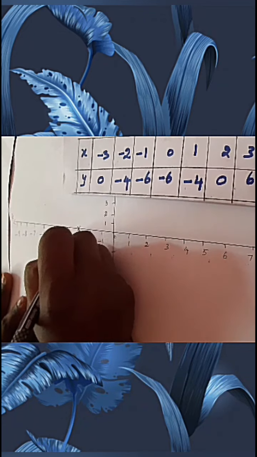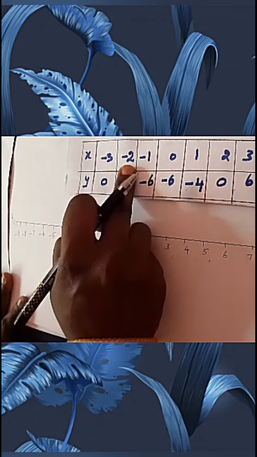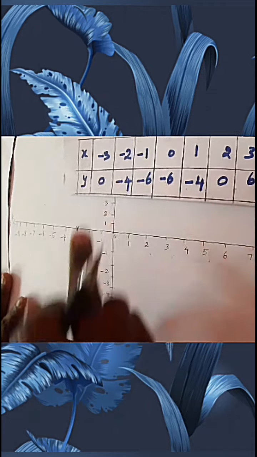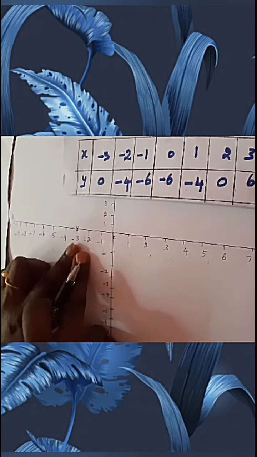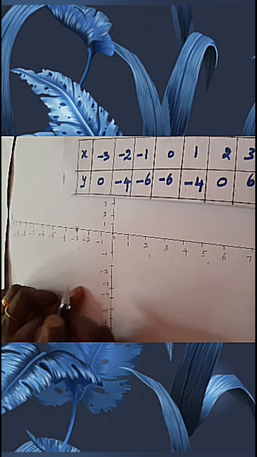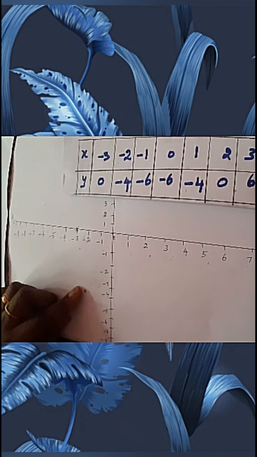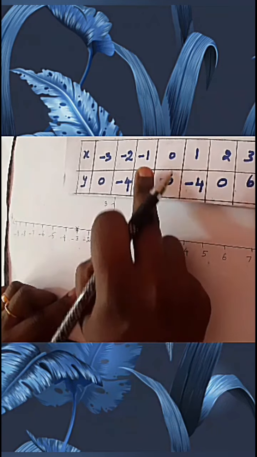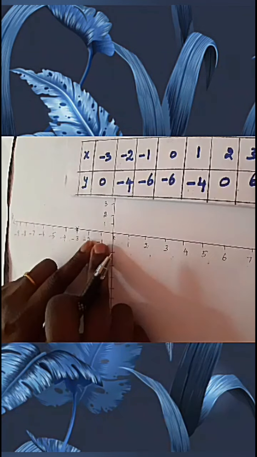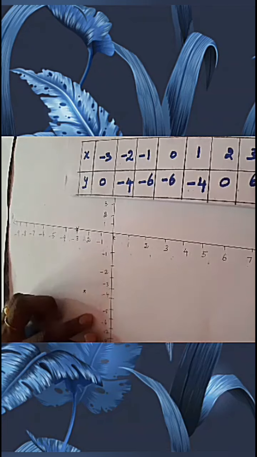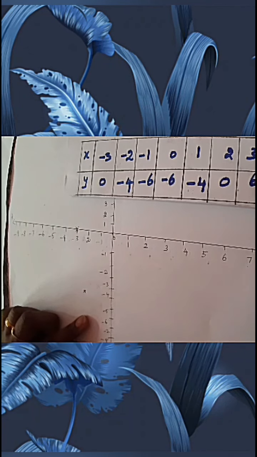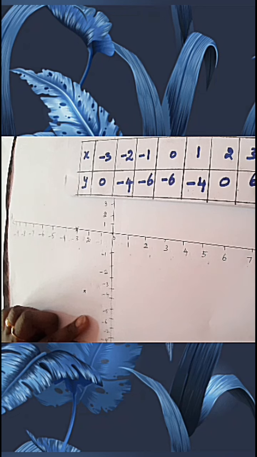Okay students, and then when x is -2, y is -4. When x is -2, y is -4. So down here I'm plotting, putting the point here. Okay, and when x is negative 1, y is negative 6. When x is negative 1, y is negative 6 down here.